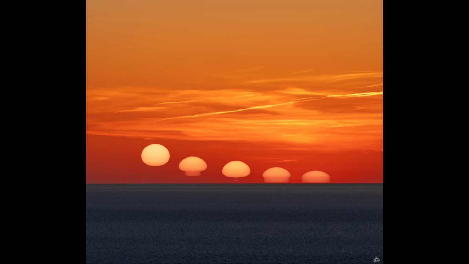And therefore, we get some very interesting effects, as we can see here, where the sun appears very distorted as it gets closer and closer to the horizon. Now, as with any atmospheric effect, that's not changing the sun. The sun is exactly the same as it's always been.